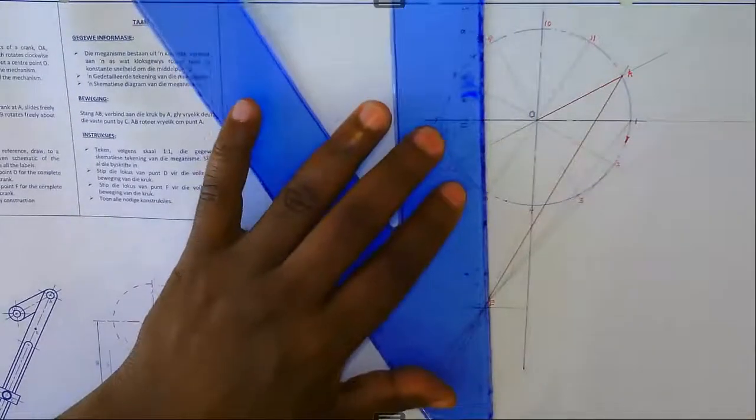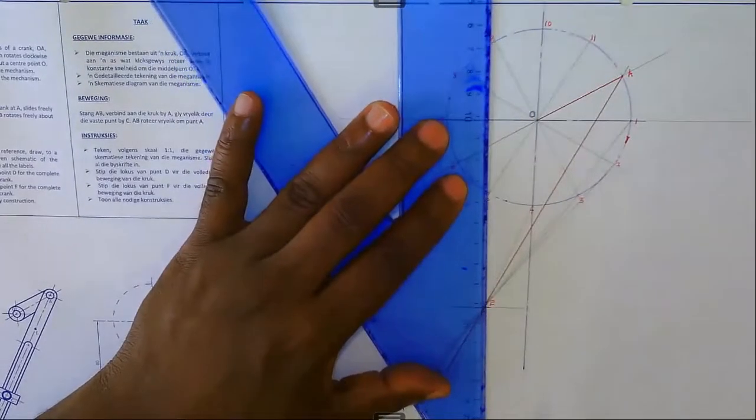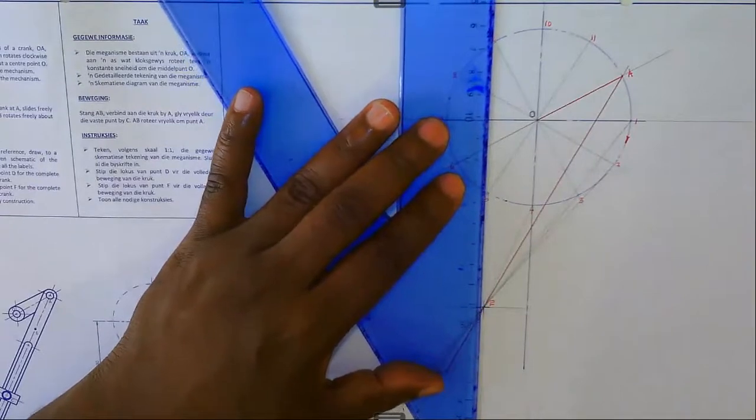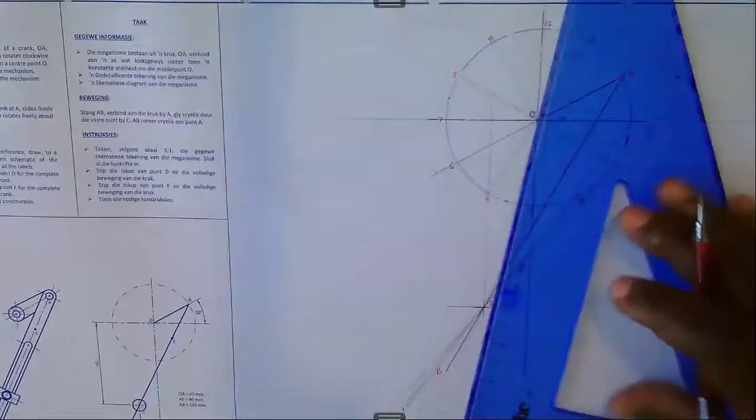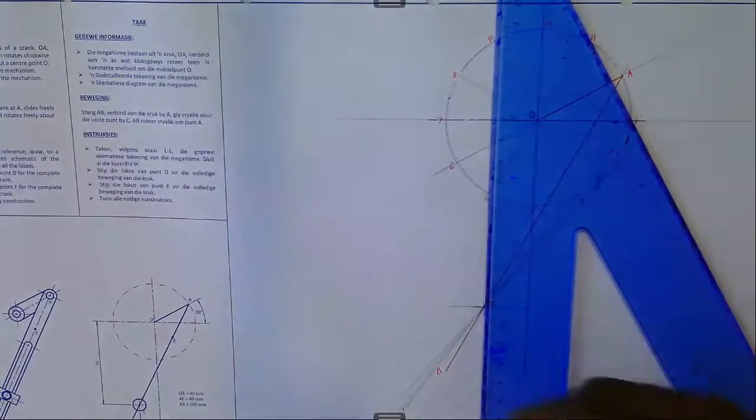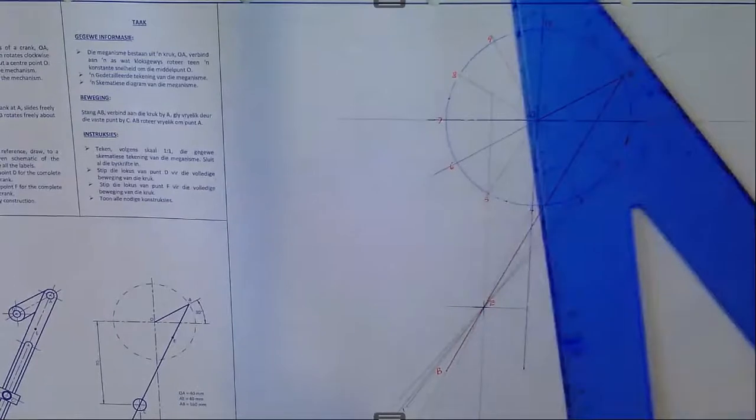Then we go to 5. Five is basically in line with this, so we're not going to struggle. So 5.